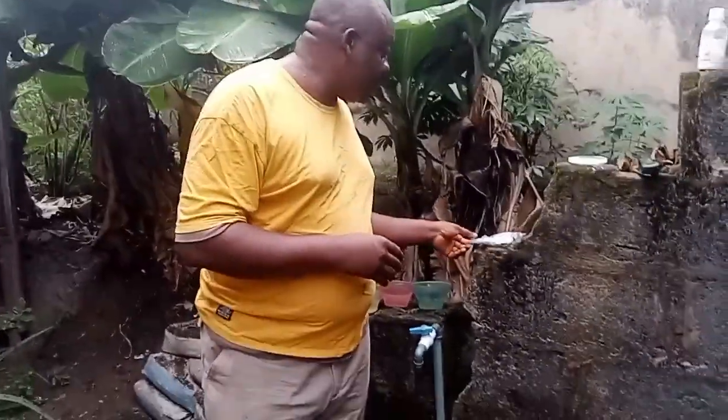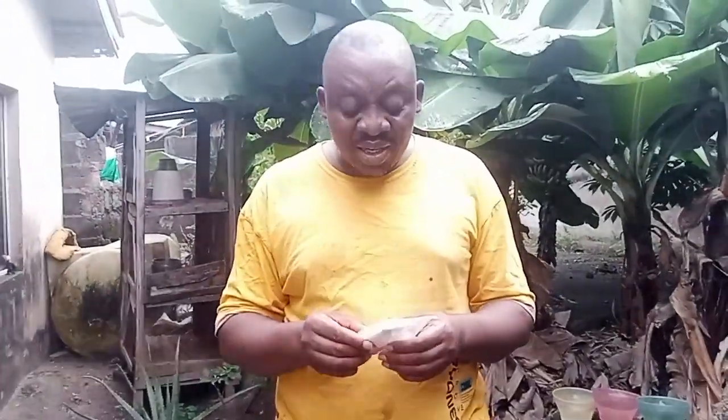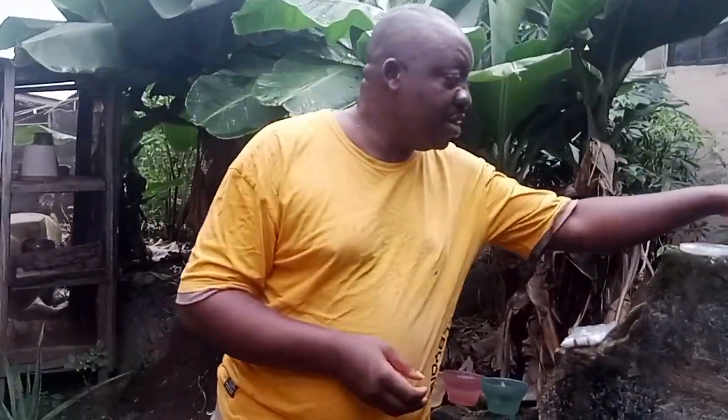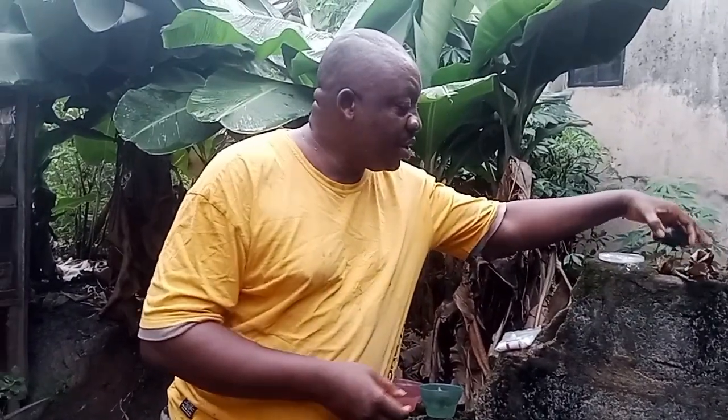So I'll be using this to test some things so that you can know the ranges and the volume that this may take. The first one we'll be testing for is the pH tester. The pH tester tests your level of acidity and alkalinity. We'll also be making a test for the total dissolved solids in your water. What really is the total dissolved solid in your water? The total dissolved solid comprises any kind of solid.